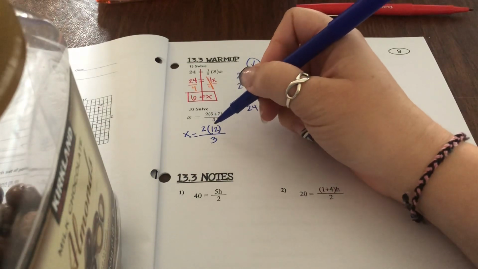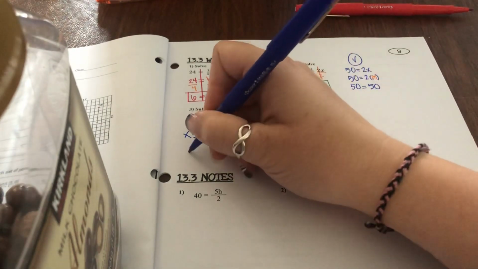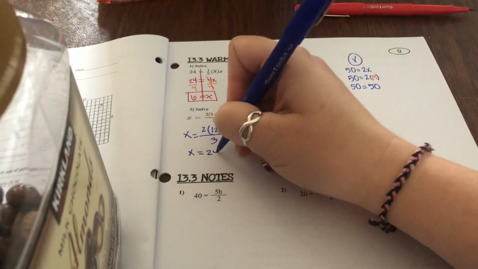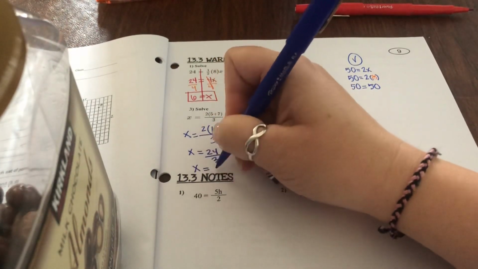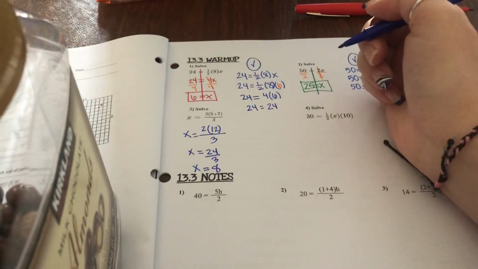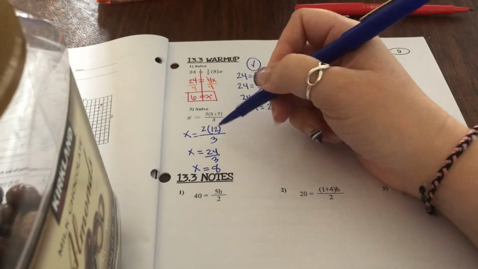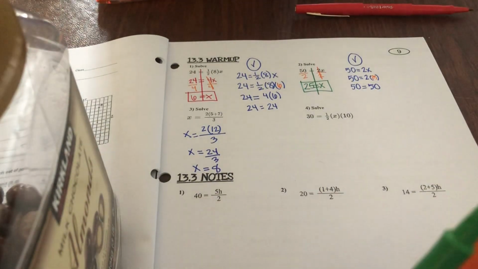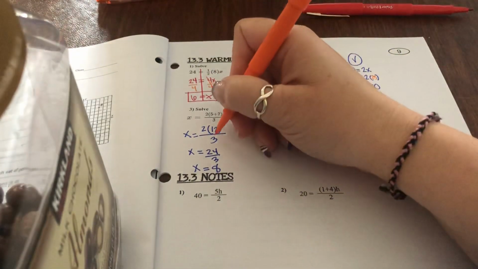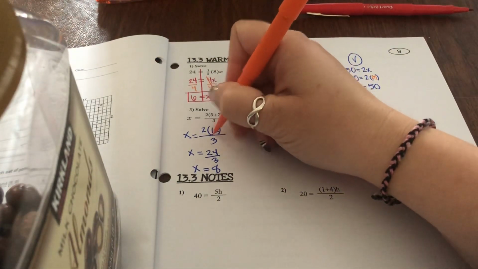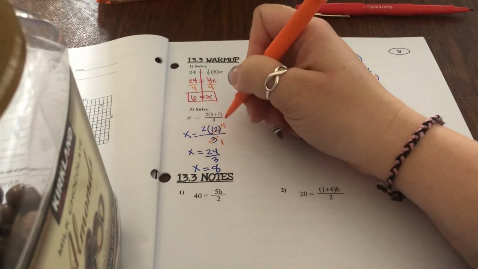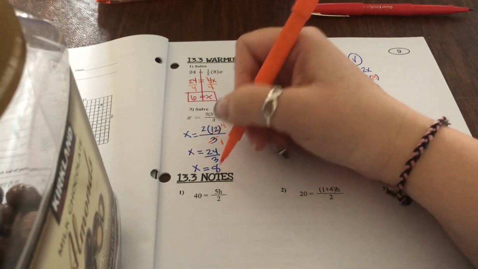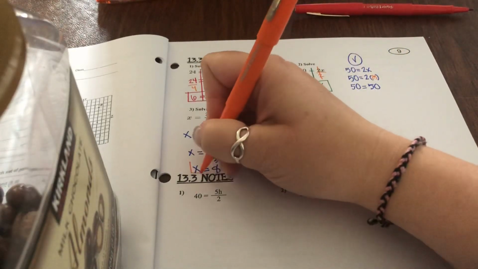I just have 2 times 12, which is 24, over 3, which is saying 24 divided by 3, which is 8. Okay. Or once you get to this step, you could simplify and see 3 can go into 12 4 times, and 3 divided by 3 is 1. So now you have 2 times 4 is 8 over 1, and 8 over 1 is just 8.